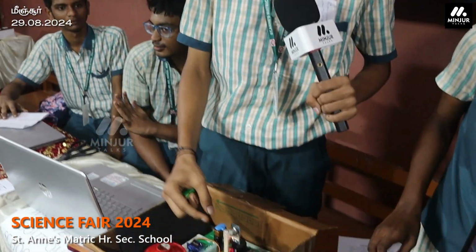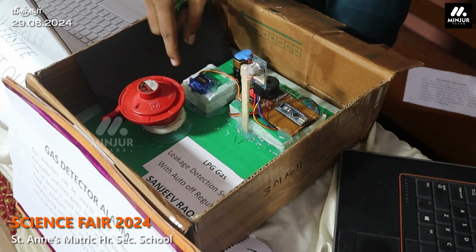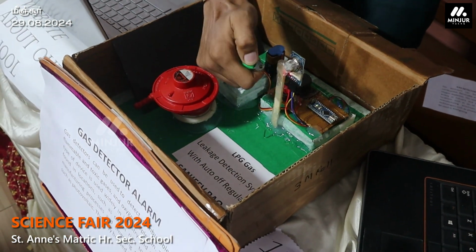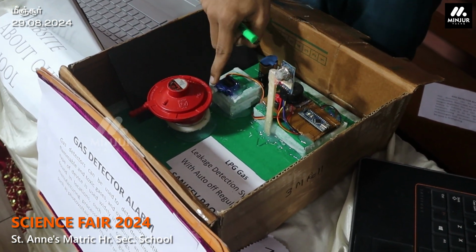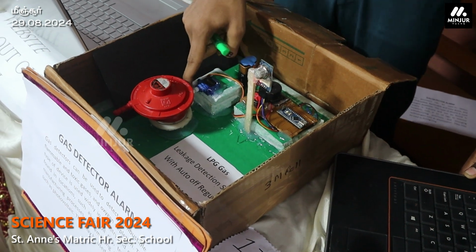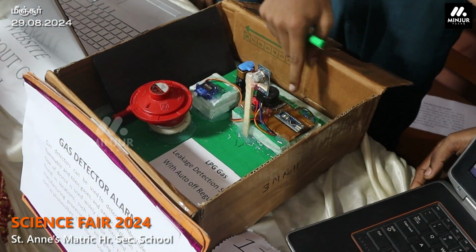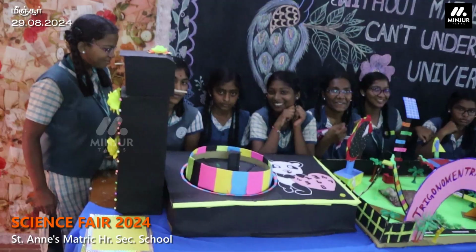This is an auto off sensor, and this is a micro servo that turns 90 degrees and switches off the regulator. Thank you.